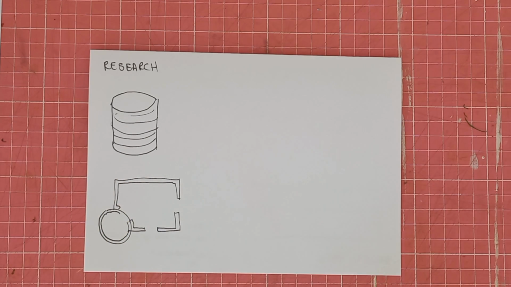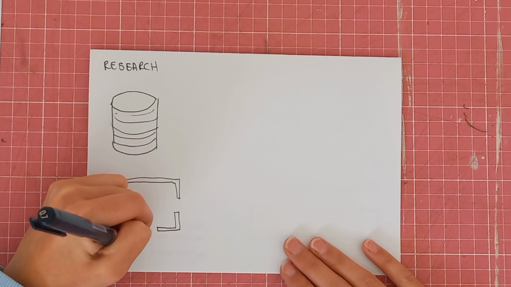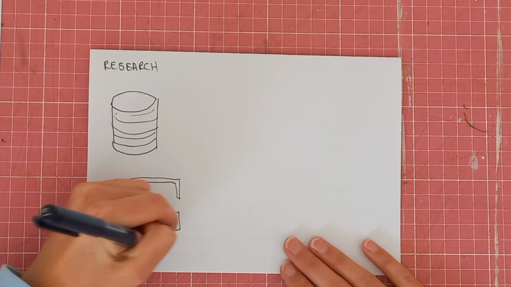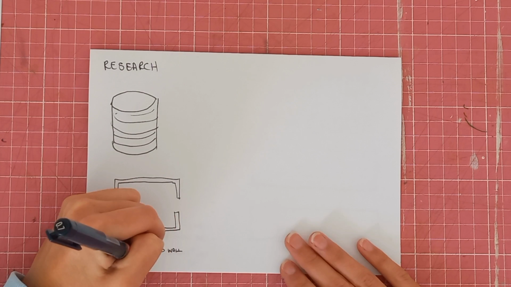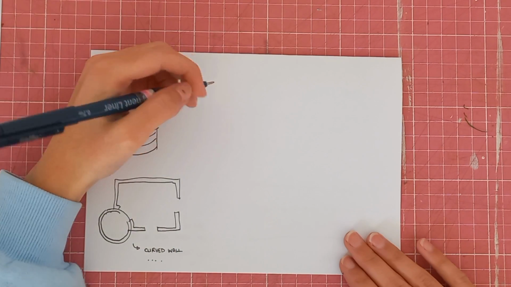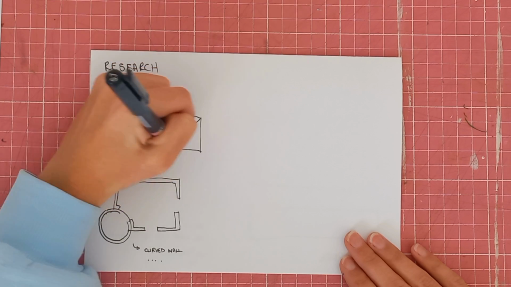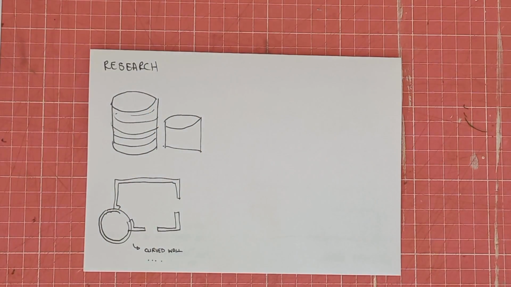Okay, so you could have pictures of different things, and you might have notes. So you might say, curved wall, which makes an interesting feature, whatever you want to say. And then you might say, okay, this is what it will look like when we reduce the height, as opposed to being this tall. So your research could be on anything.